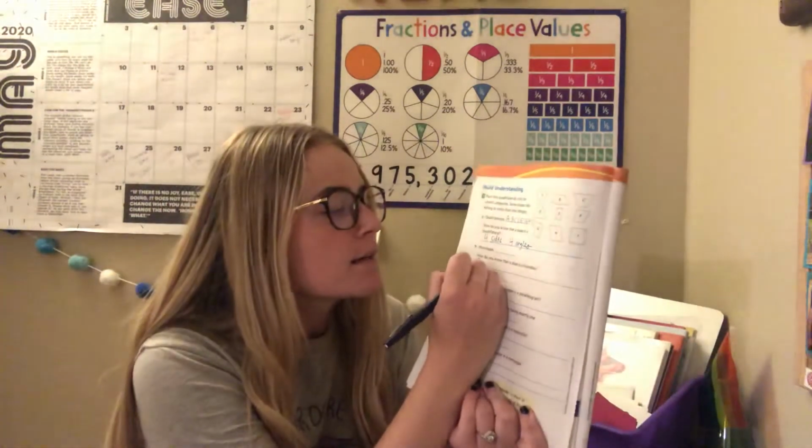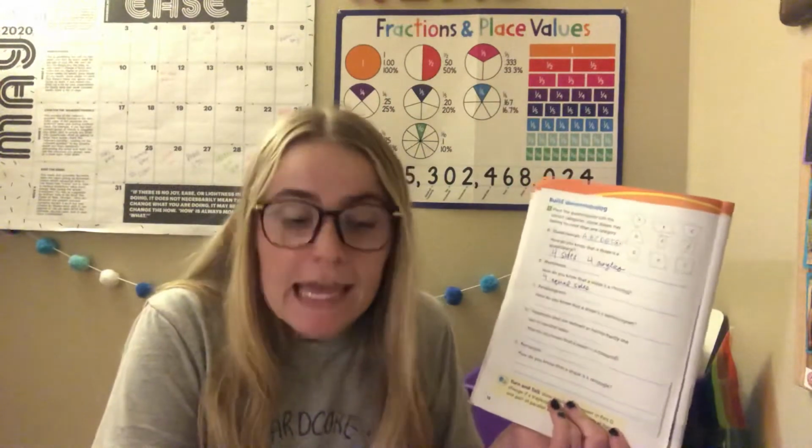So now let's look at rhombuses. Which ones are rhombuses? To be a rhombus, you have to have 4 equal sides. That's the main requirement. They don't have to be right angles. They can be, but it has to have 4 equal sides.